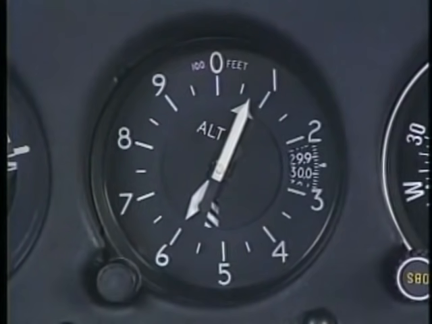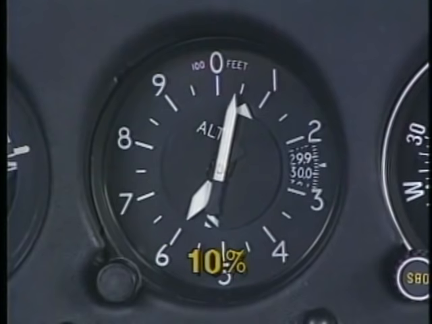Approaching your target altitude, use the 10% rule of thumb for leading your level off.